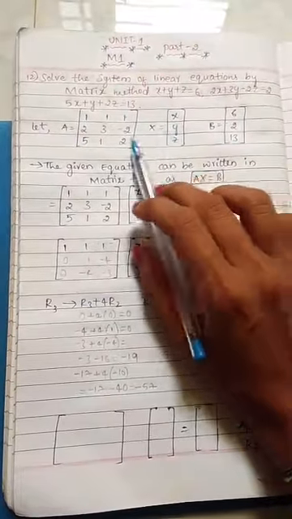Then again I have one more R2, that is minus 2. Take it, and minus 2 into R1 is 1. Minus 2 minus 2, that is minus 4. Write minus 4 here. Then I have here also R2, that is 2. 2 minus 2 into R1 is 6. 2 into 6, 12. 2 minus 12, that is minus 10. Write down minus 10 here.